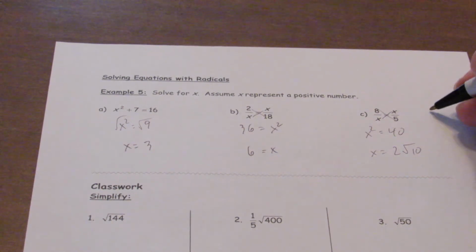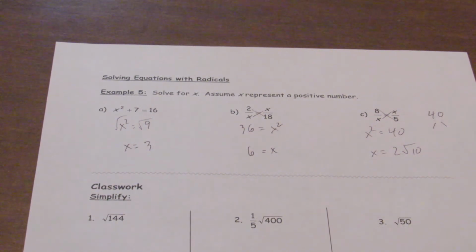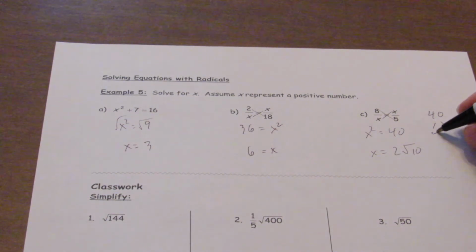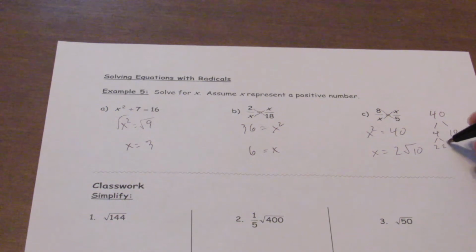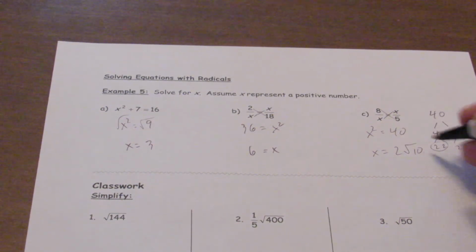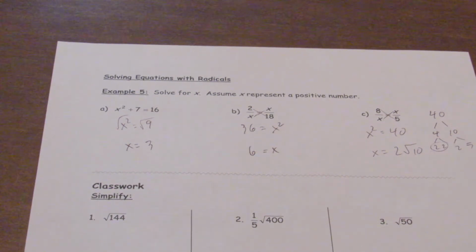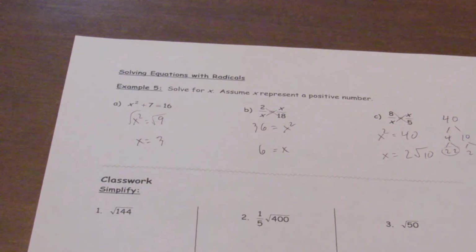Most of you probably will have to do some sort of factor tree there. What I did is the reason I knew it is it's 4 and 10. I have a pair of 2s that come out as my 2. I have a 2 and 5 that stay in. They get multiplied together, and that's where my 10 is.